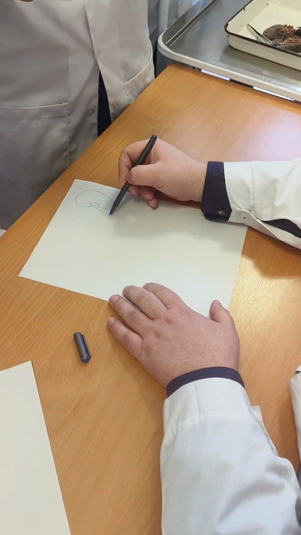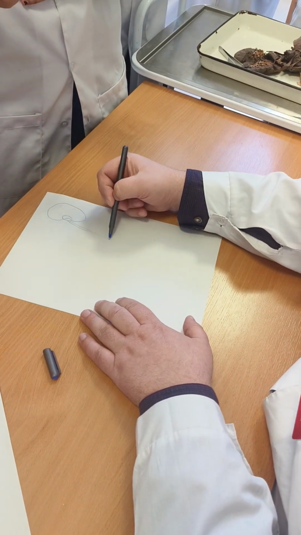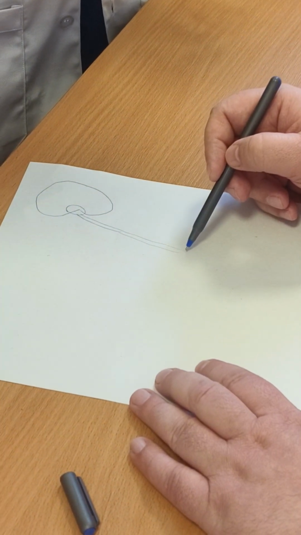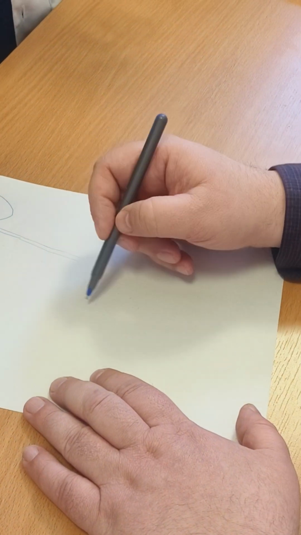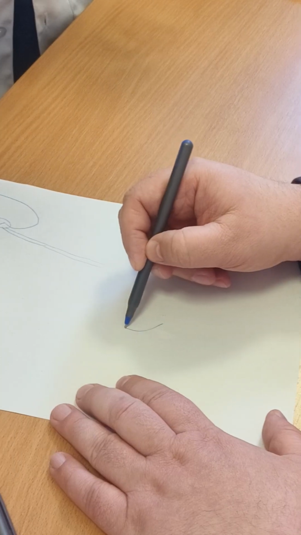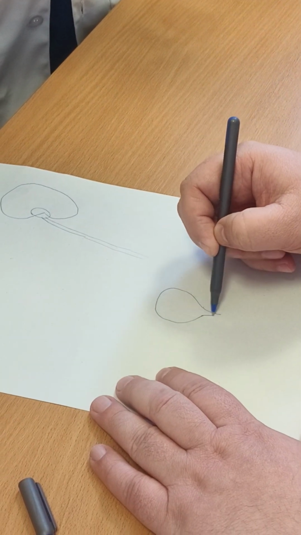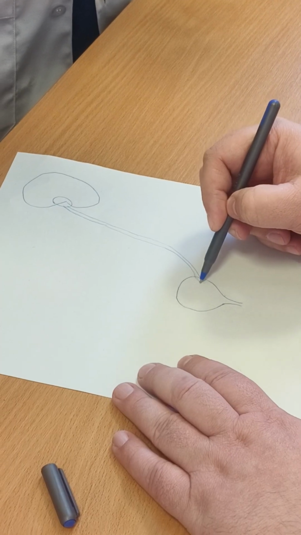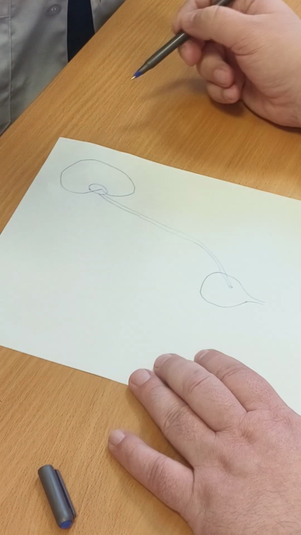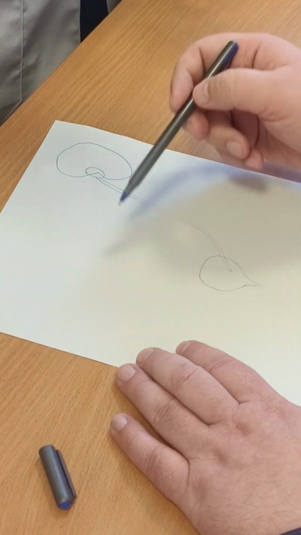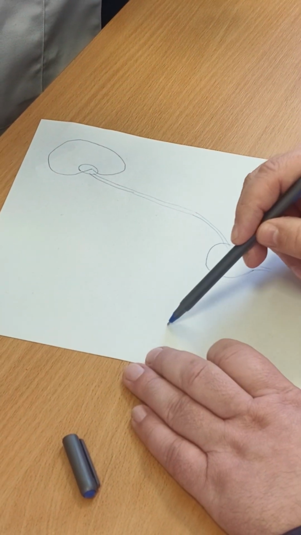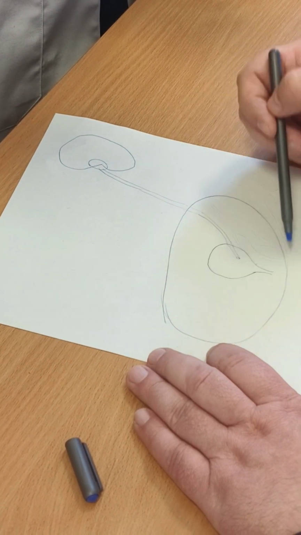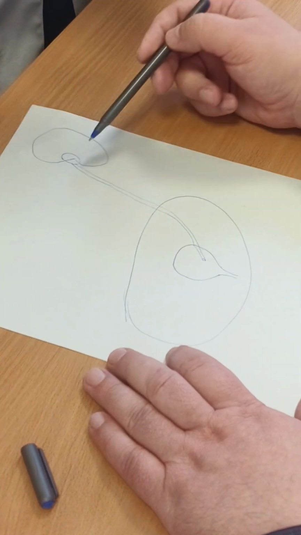Pelvis and ureter. Ureter goes to the urinary bladder, and it has three parts. This is on the true pelvis, and it is linea terminalis.